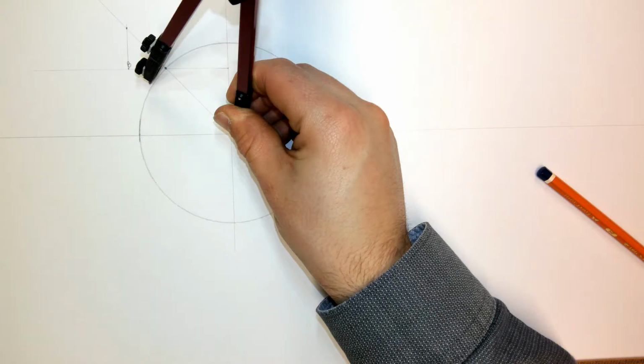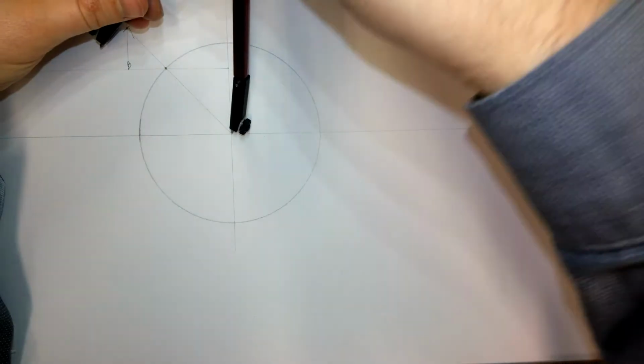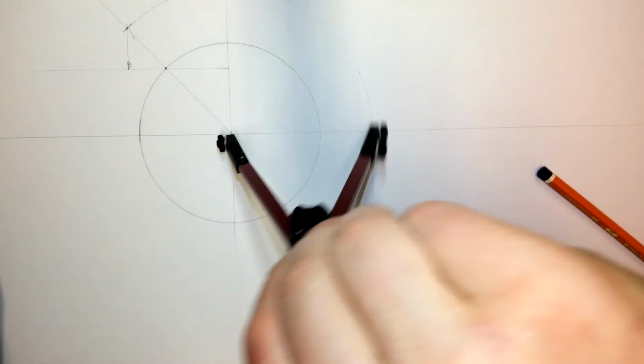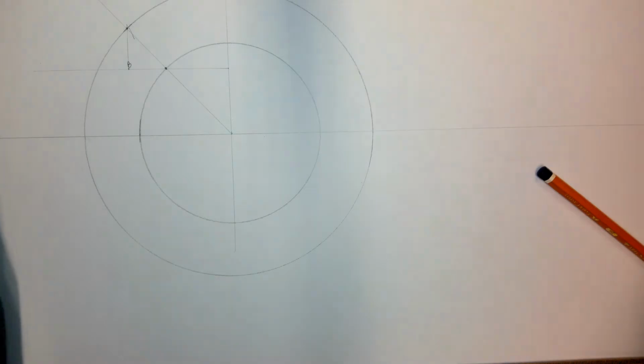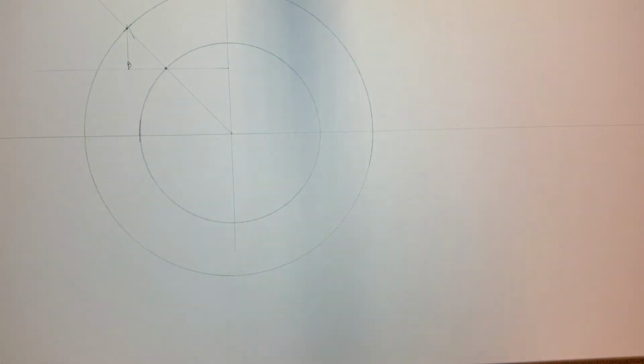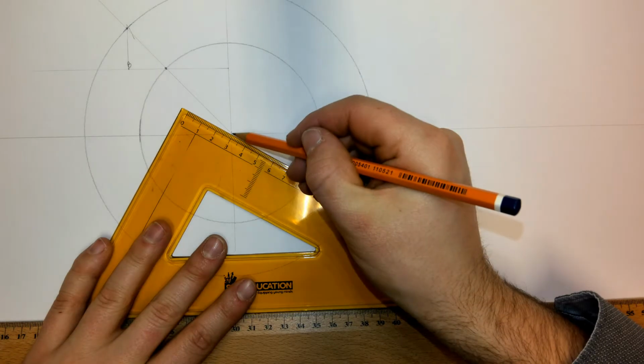Compass here. Alright, nib out to the point there. Draw in your major circle. Okay, divide up your circle into your segments 60-30. I'll do one at the bottom, and then I'll draw in the rest of them.